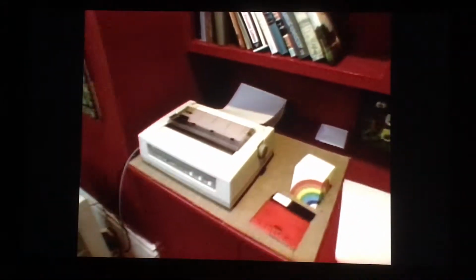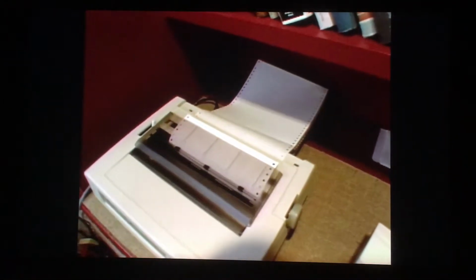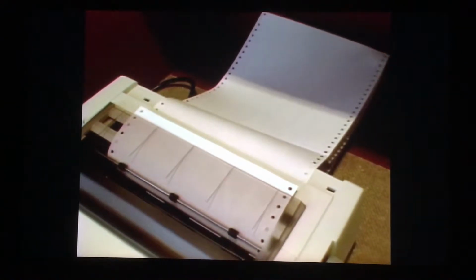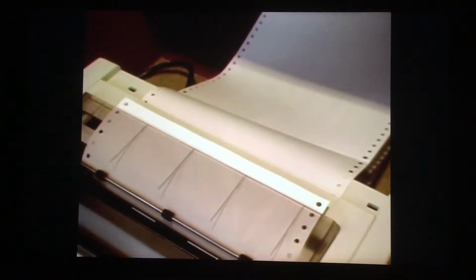Yep, now the characters are loading into the printer. They're just going through the little wire over there. We don't have to hit anything else over here? No. Is it saying something to us? Saying that it's ready. Oh, here it goes. There it goes.